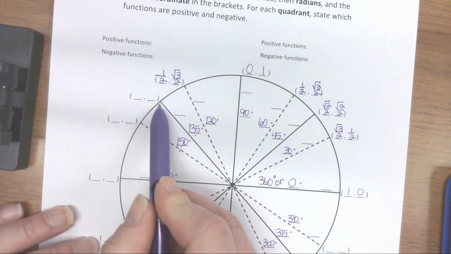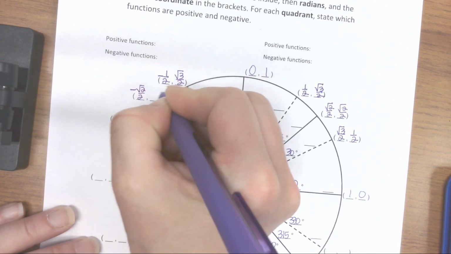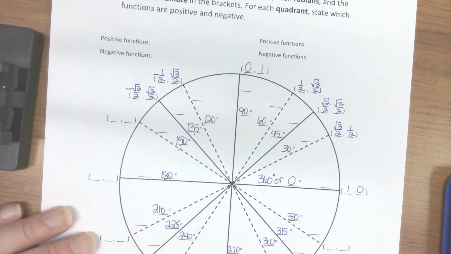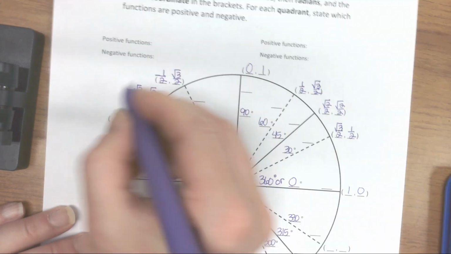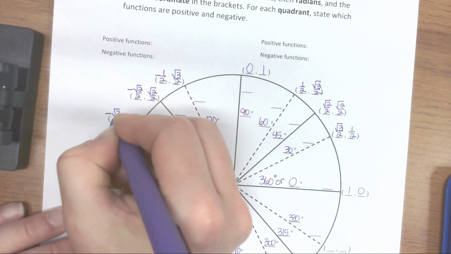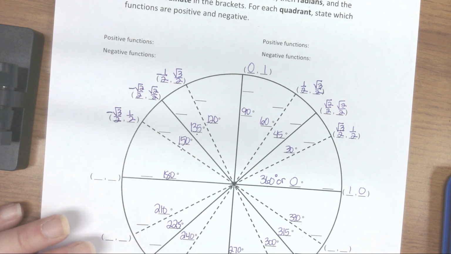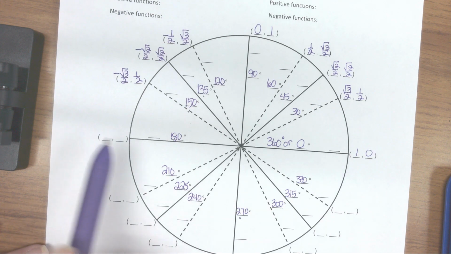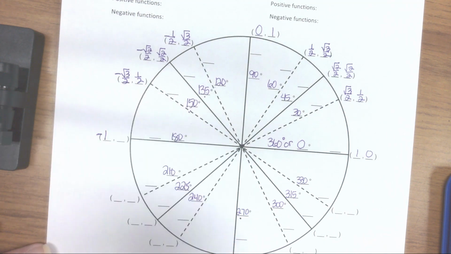And so the coordinates of this point are negative root 2 over 2 and root 2 over 2. Let's reflect this one across. So we have negative root 3 over 2, still 1/2. Okay. Going down here, the coordinates at 180 are negative 1 and 0.